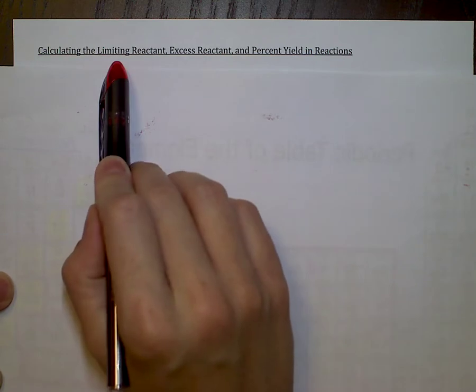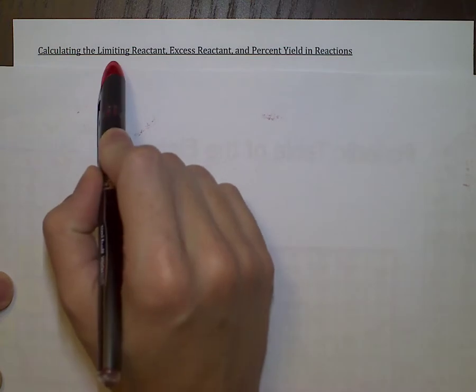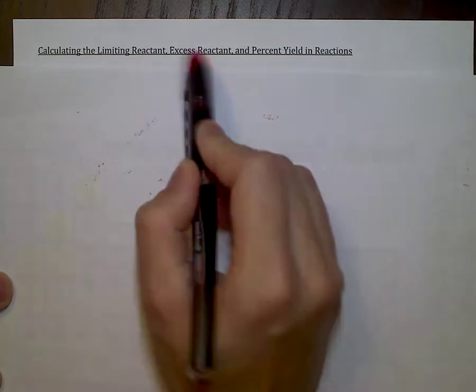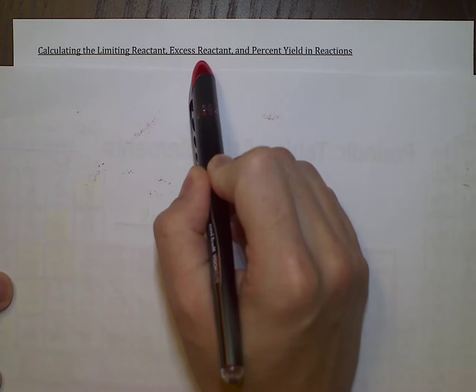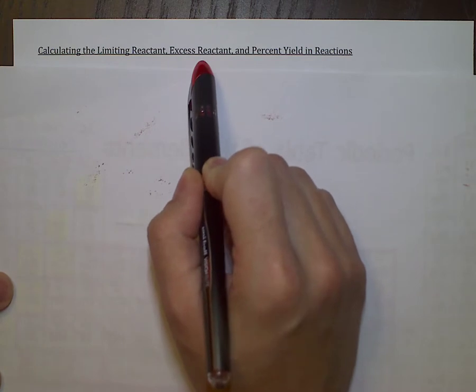In a chemical reaction, it often happens that one reactant will run out before the other. This is called the limiting reactant. It's a reactant that runs out before the other, and it stops the reaction in its tracks, limiting how much of a product can be made. There's also going to be something called the excess reactant, which is the reactant that's left over after a reaction is complete.